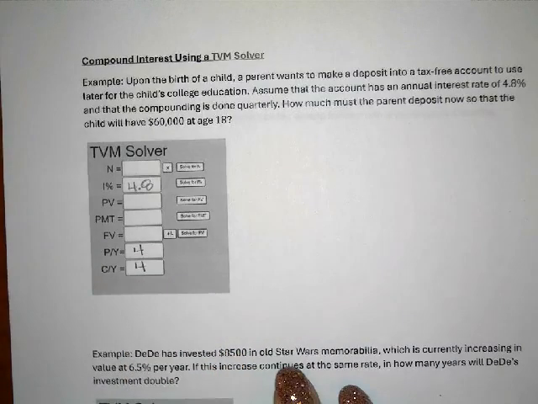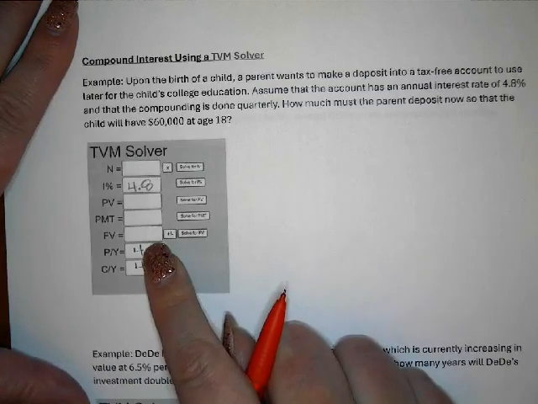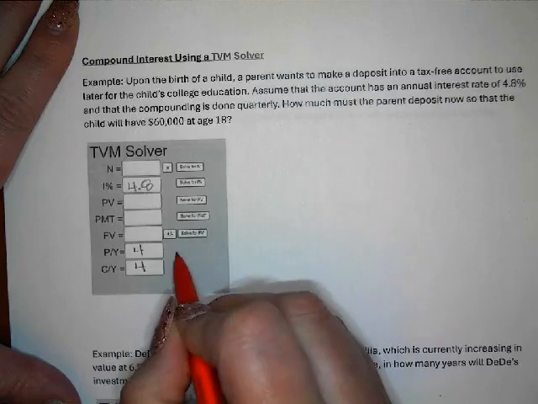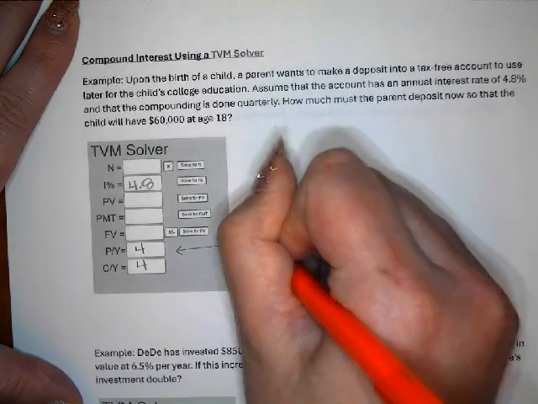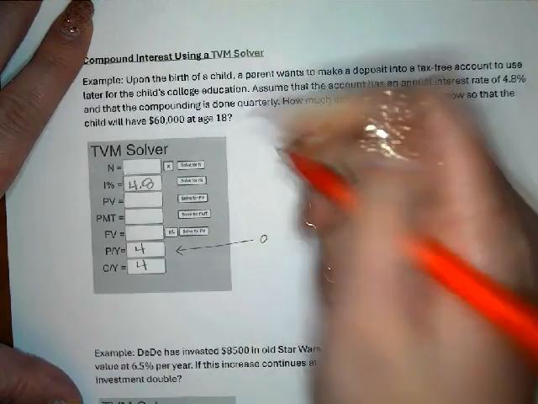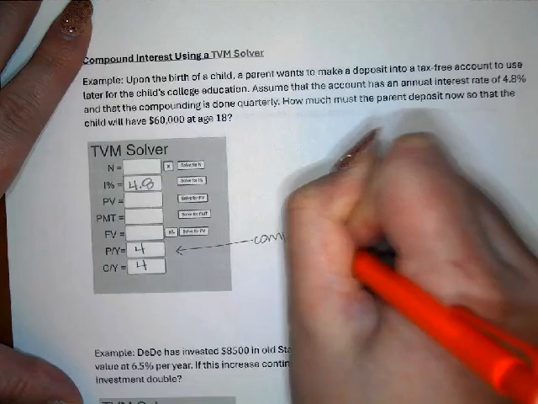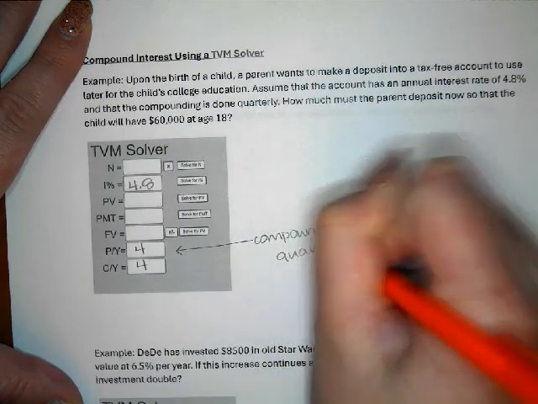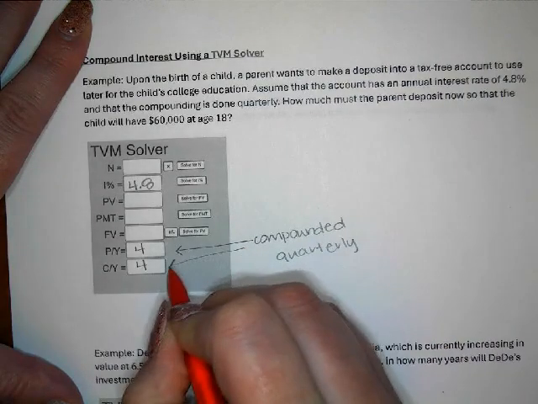So there's 4 quarters in a dollar, there's 4 quarters in a year. Every 3 months would be a quarter of a year. So here I'm going to say compounded quarterly. I just want to make sure I understand my notes if I look back at this later and don't know why I chose the numbers I did.